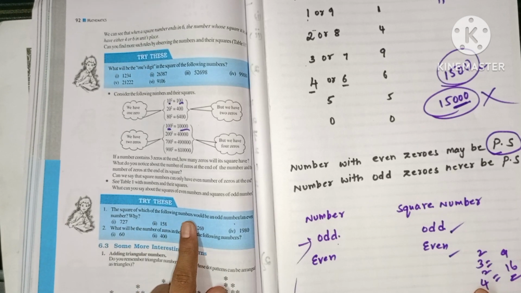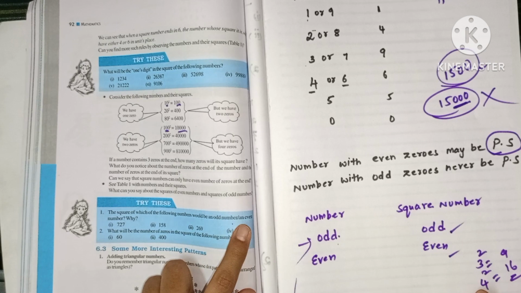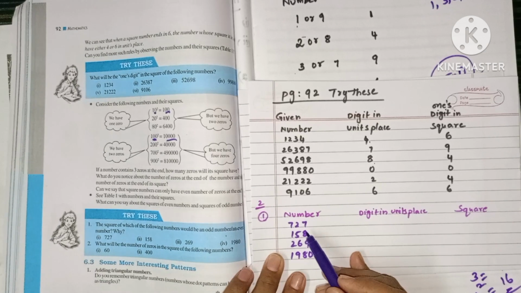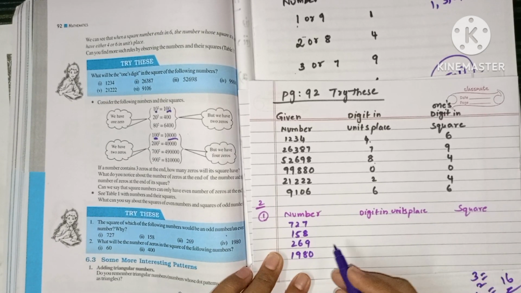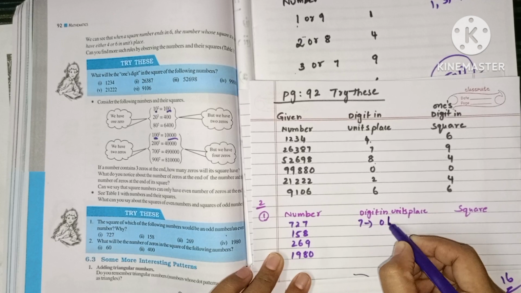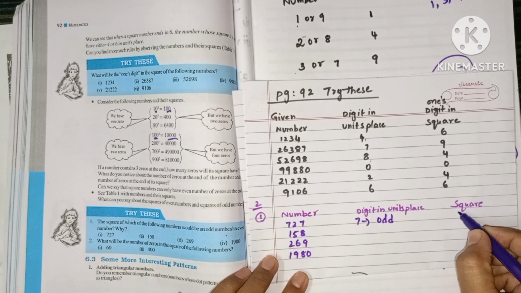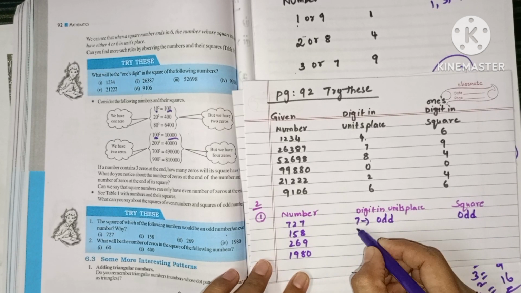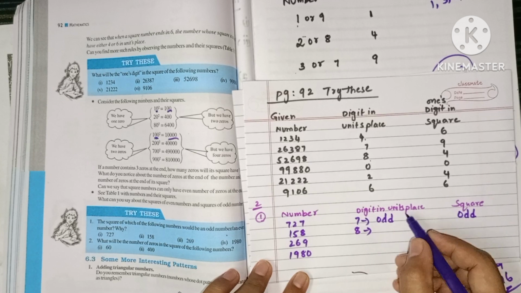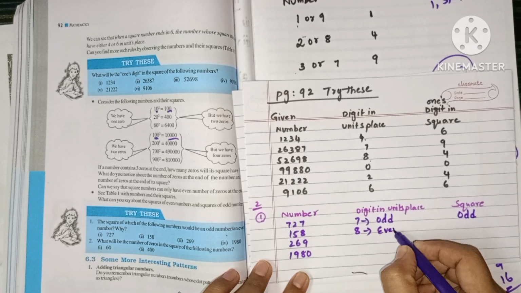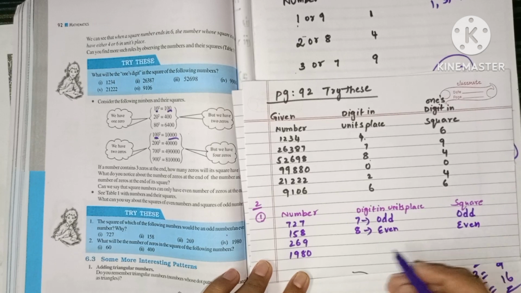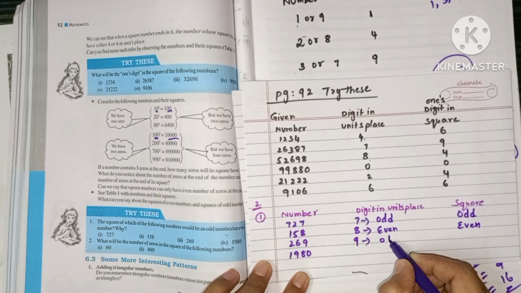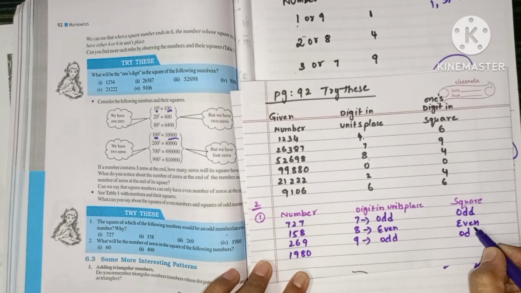So the square of which of the following numbers would be an odd number or an even number? Why? So these are the problems we have. 727: the digit in the units place is 7. 7 is odd, so its square is also odd. Okay. This is the reason. Here the digit in units place is 8. It is even, so its square is also even. So here units place is 9. It is odd, so the square is also odd.